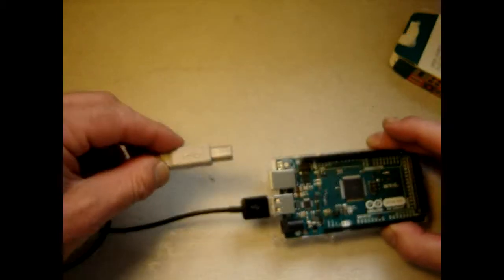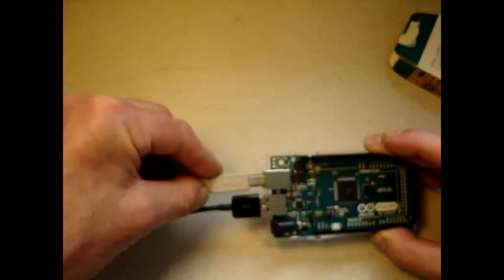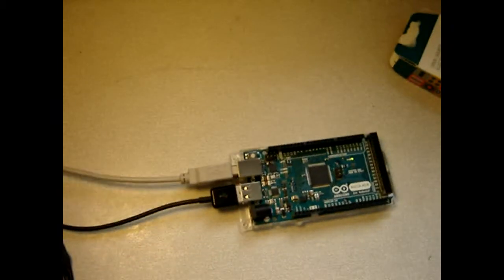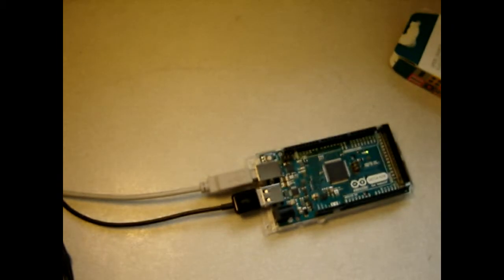I do connect the USB cable that is connected to the computer. What happens then? Do I have to see on the Android whatever is happening? Well, there is something happening.